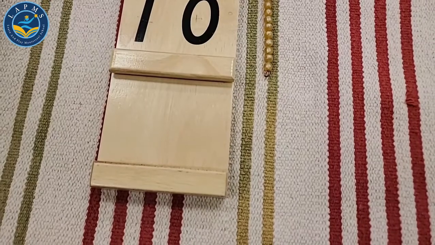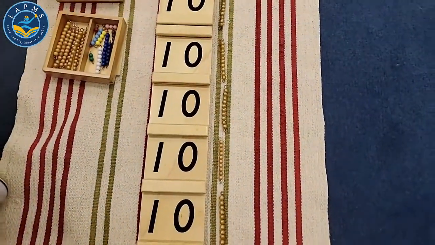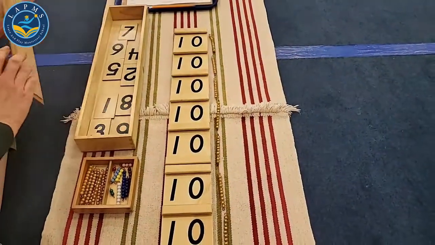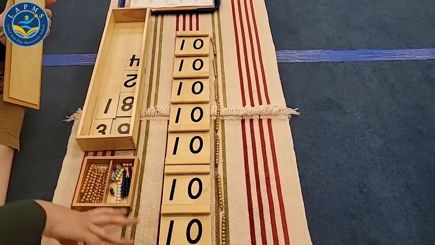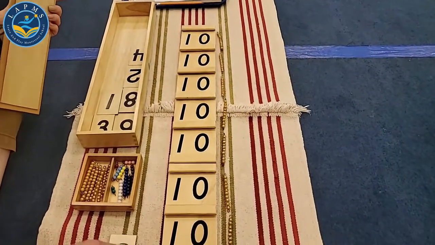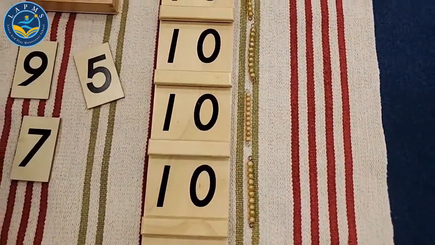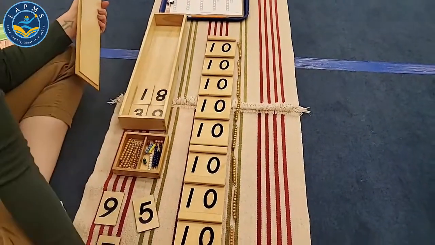Now, we can see we are ready to take out our numerals. So these are our beads. These are our numerals, right? And this numeral is 10. Here are all of our single-digit numerals.